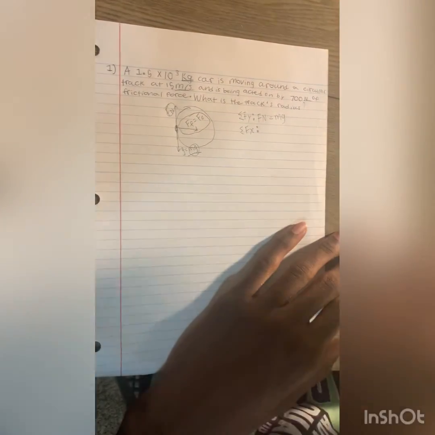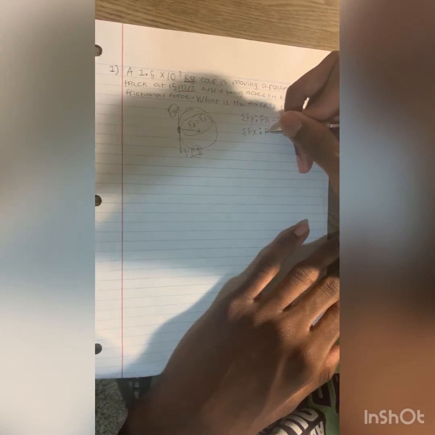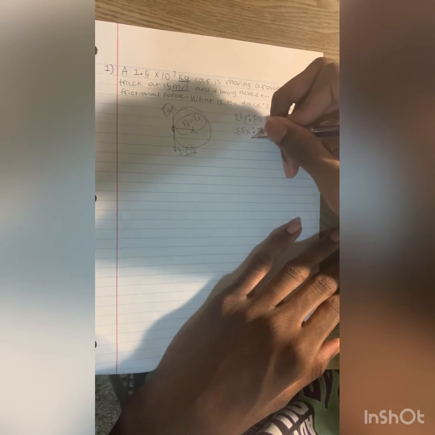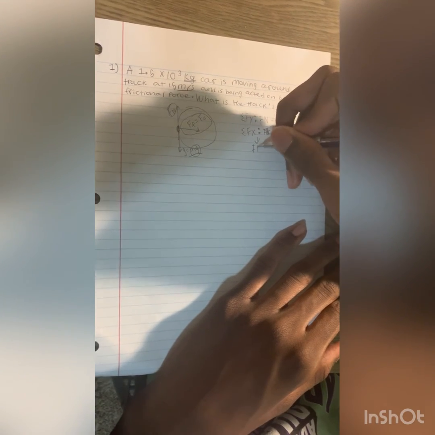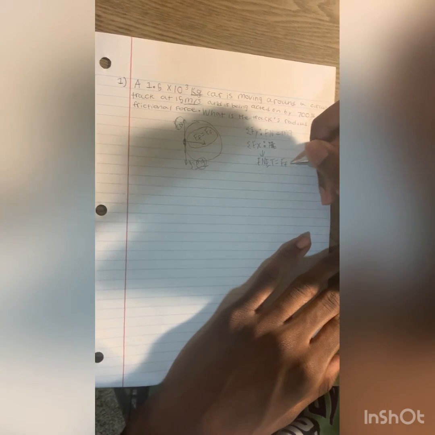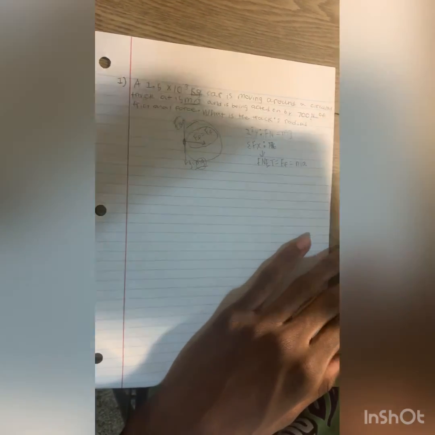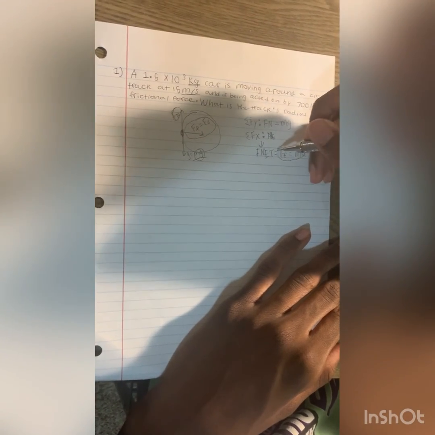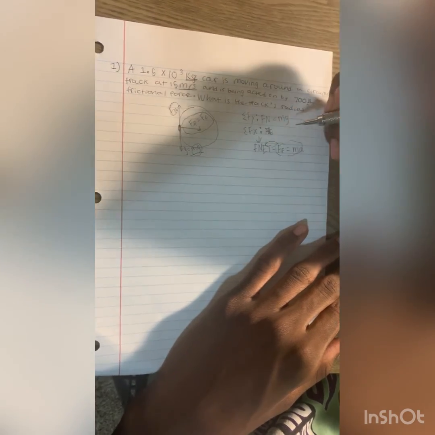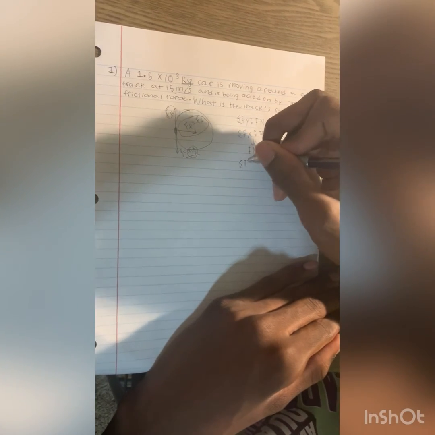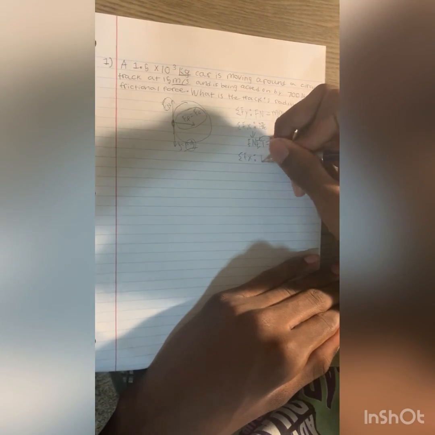And so I would say that FF is equal to F net. So F net is equal to FF, which is equal to ma, right?